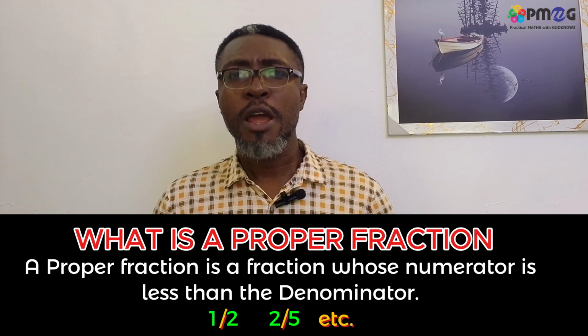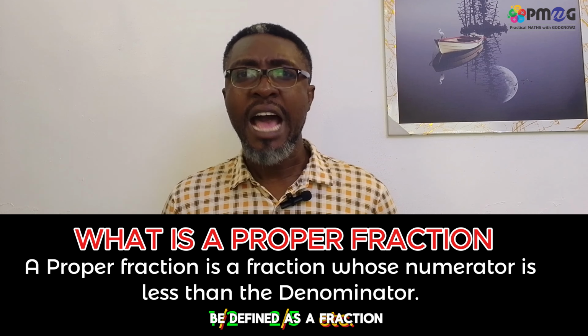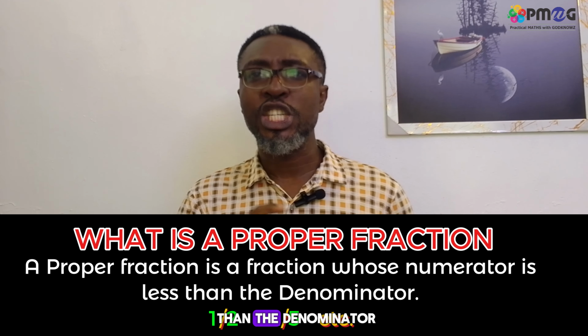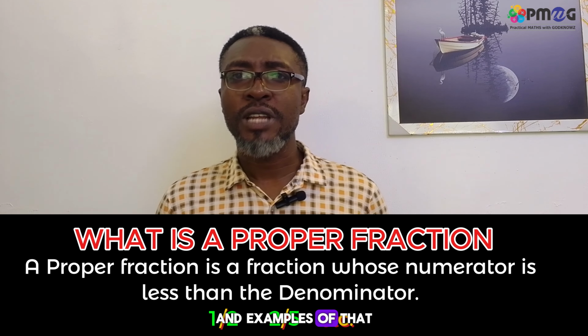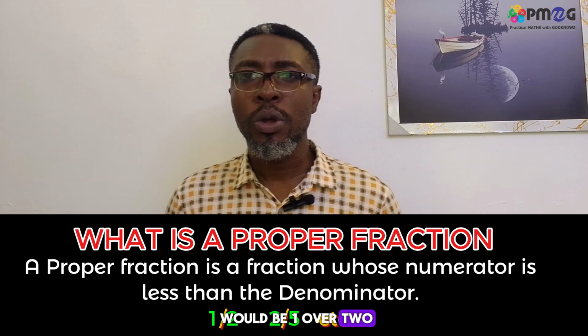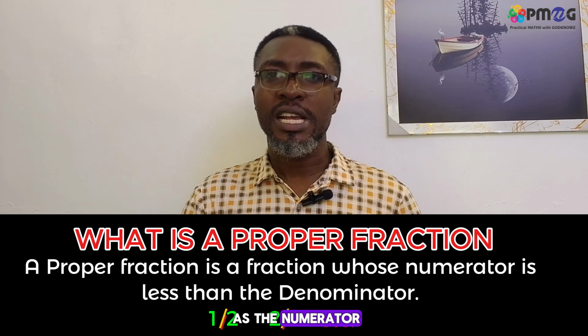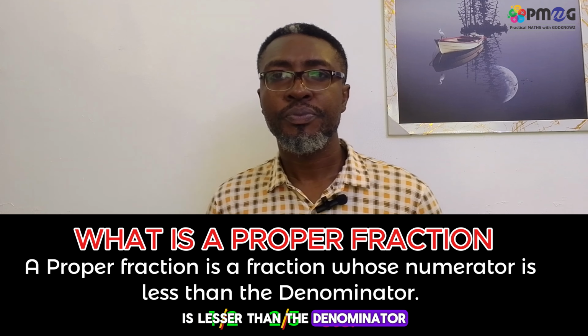When we talk about proper fraction, what is a proper fraction? A proper fraction can be defined as a fraction whose numerator is less than the denominator. And examples of that would be 1 over 2, 2 over 5, and so on, as long as the numerator is lesser than the denominator.